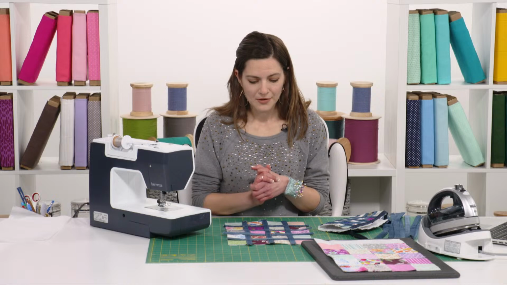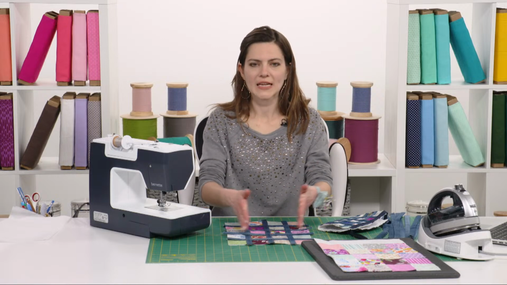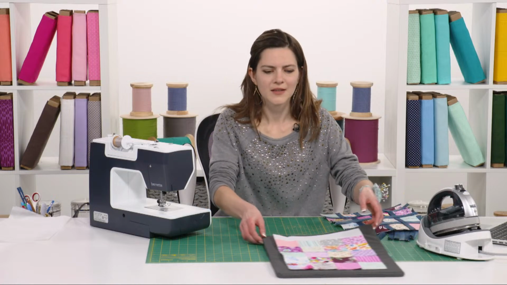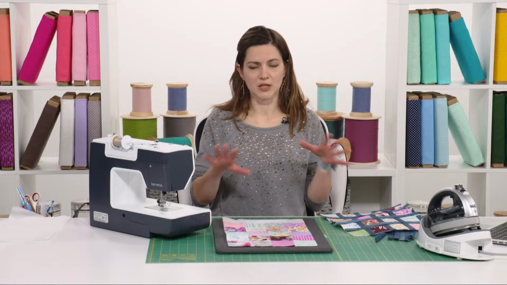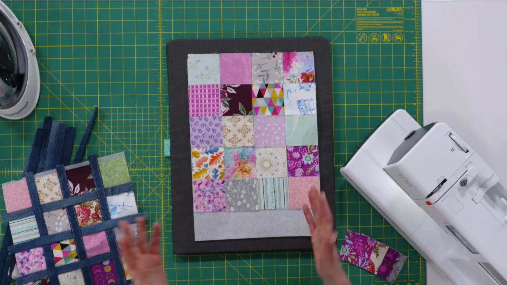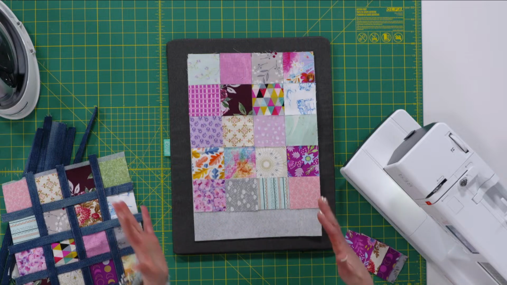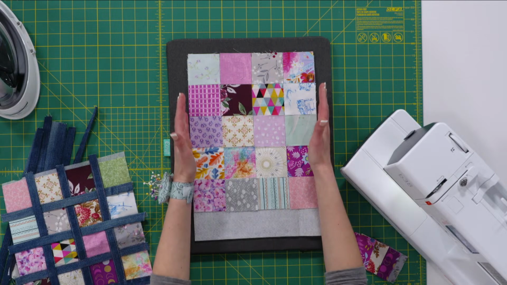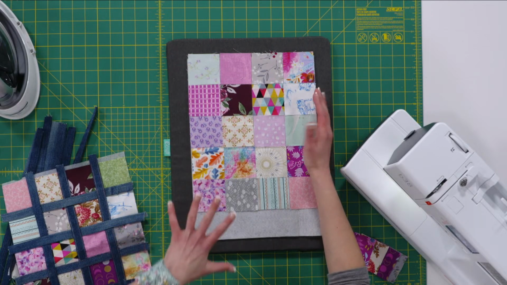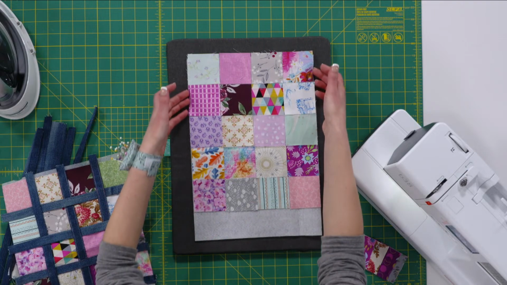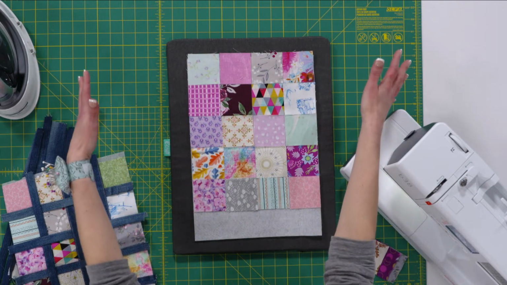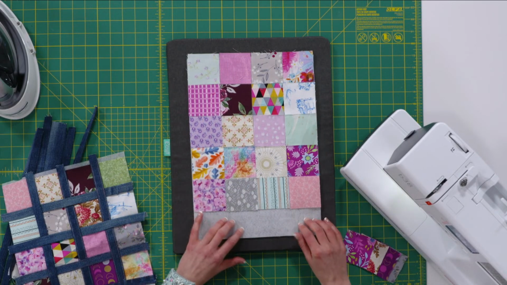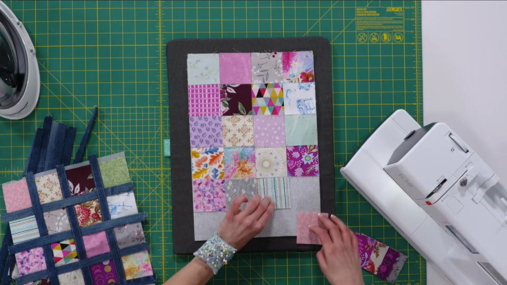So to start with, I like to start by cutting my fusible panel roughly the size of the project that I'm going to be making. And the great thing about this is if you don't really know the size that you're going to be making a project from, you can start and then you can also kind of add on panels. Because we're using a fusible, you can kind of add it to the edges and keep making it bigger. So I've cut my fusible piece roughly to the size I think I want it.